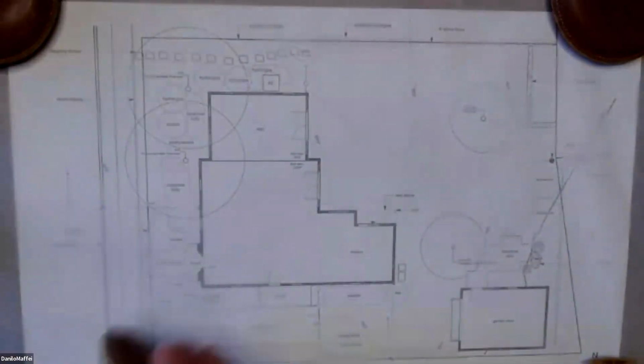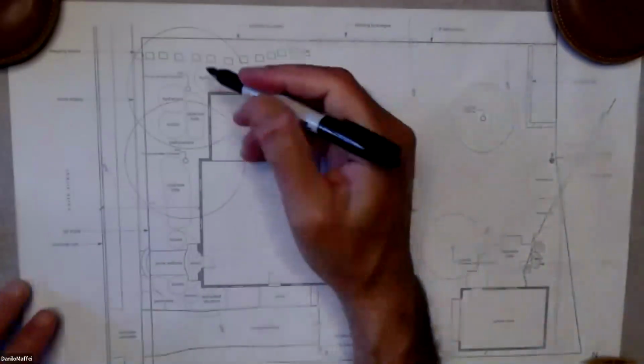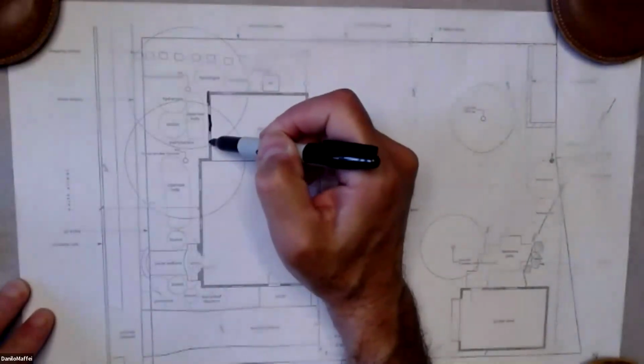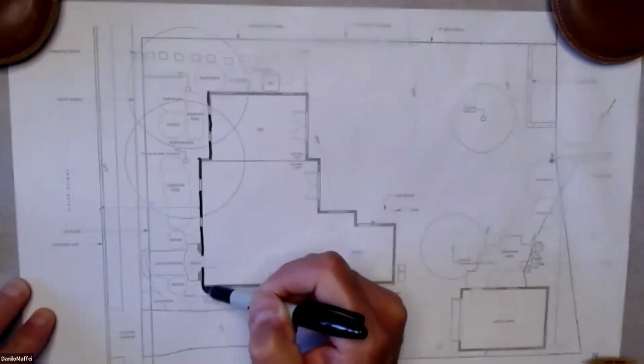Now, do a quick trace so I can realign my drawing when the time comes.